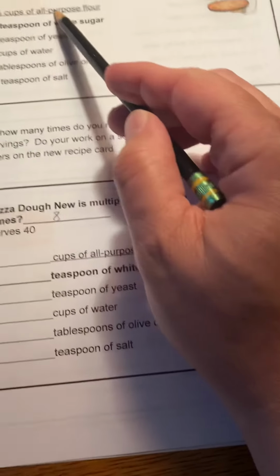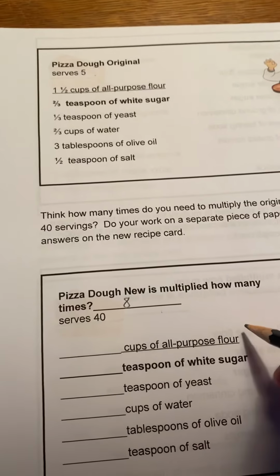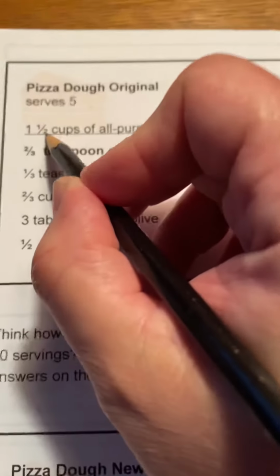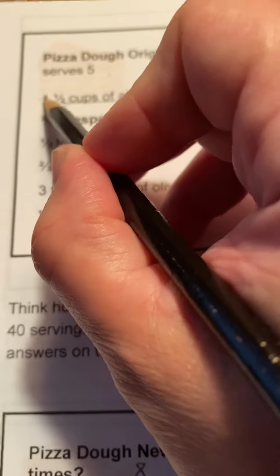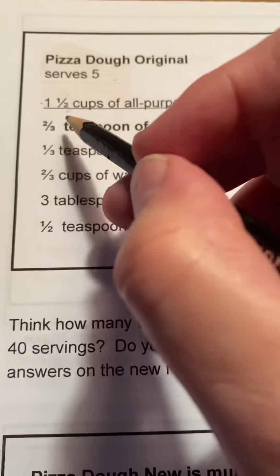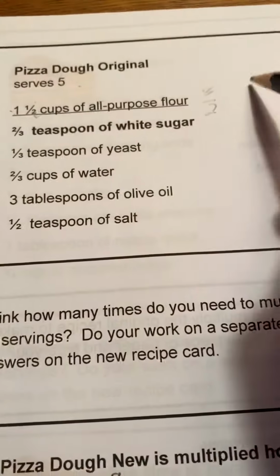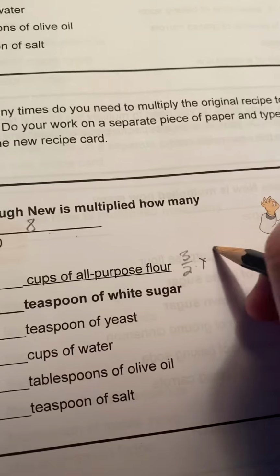So when I look at my first ingredient, which is 1 1/2, I cannot keep 1 1/2 and multiply that by 8 as a mixed number. I've got to change it to an improper fraction. So for an improper fraction, I take the denominator 2 times the whole number. 2 times 1 is 2, then add the numerator. So that becomes 3/2. Remember, the denominator stays the same, so 3/2. So I need to change mixed numbers to improper fractions. So now I've got 3/2. I'm multiplying by 8. So 3/2 times 8.